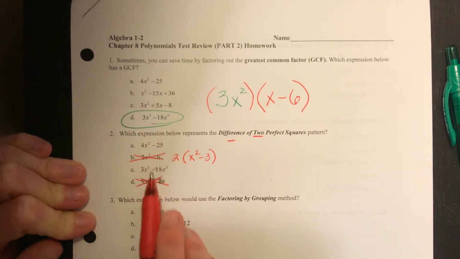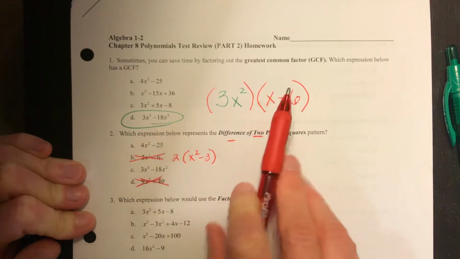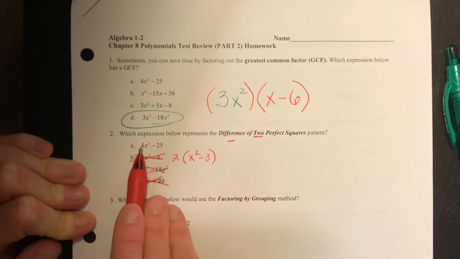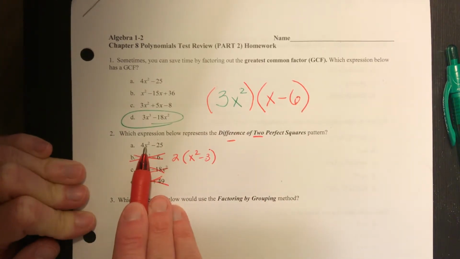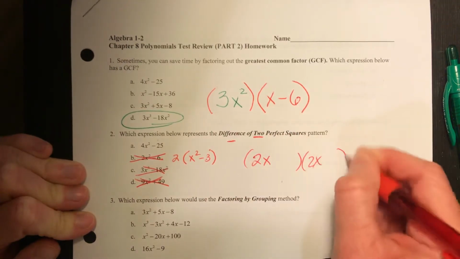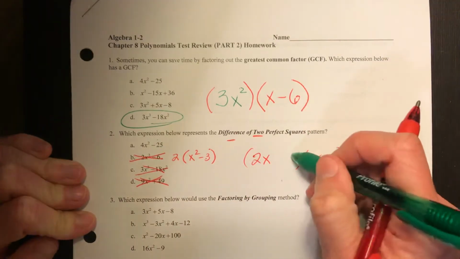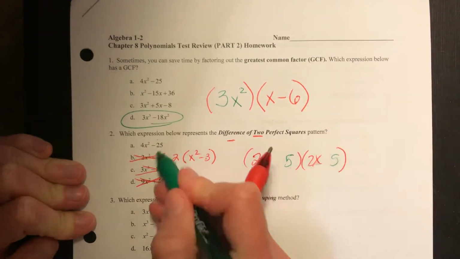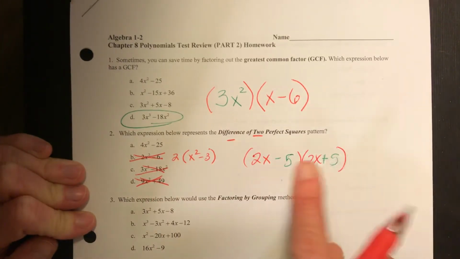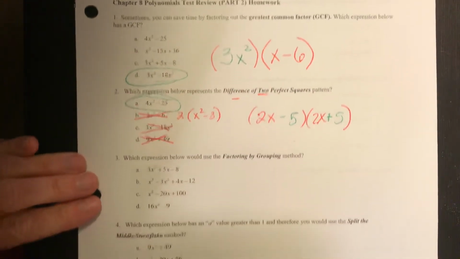And like we did up here, this letter C repeats from what we had from letter D up above. If I factor out the GCF, I'm still not left with perfect squares. But 4x squared is a perfect square. Its roots would be a 2x and a 2x. And the square root of 25 would be a 5. And how you factor a difference of 2 squares would be one factor gets a minus, one factor gets a plus. The order of that doesn't matter. So A here is your choice.